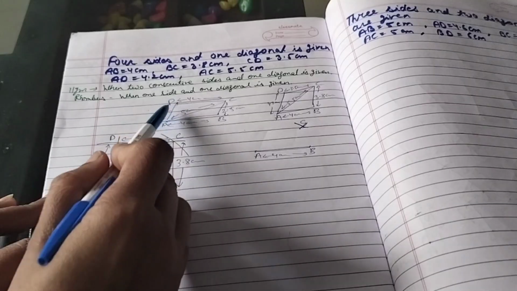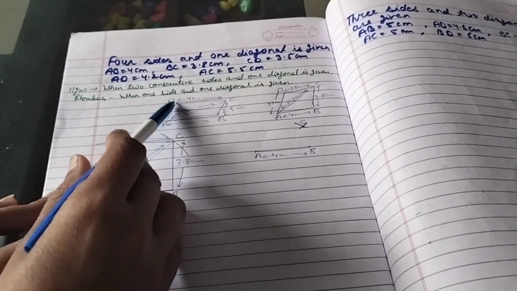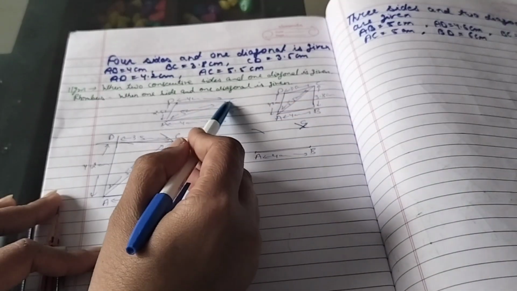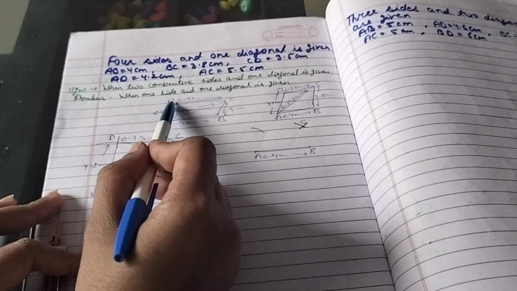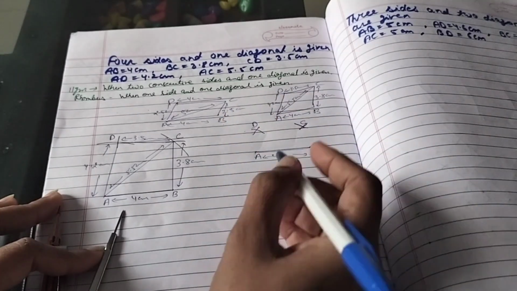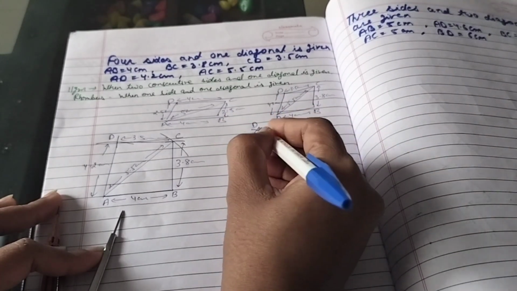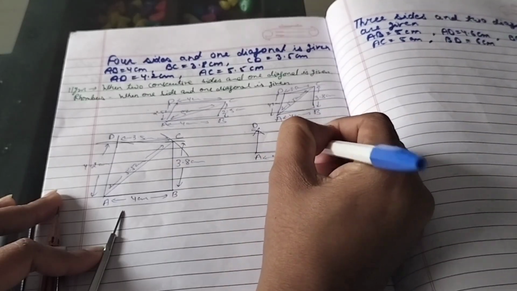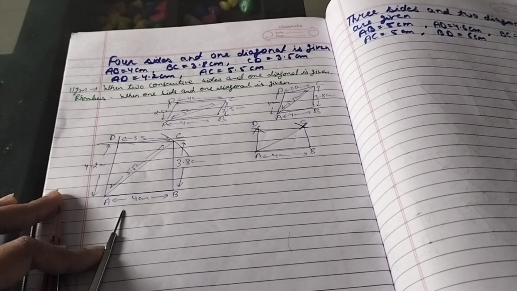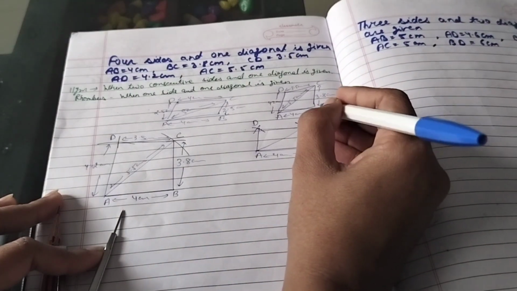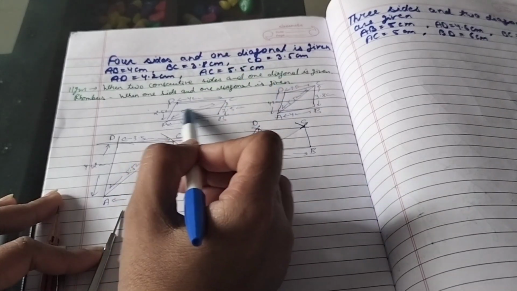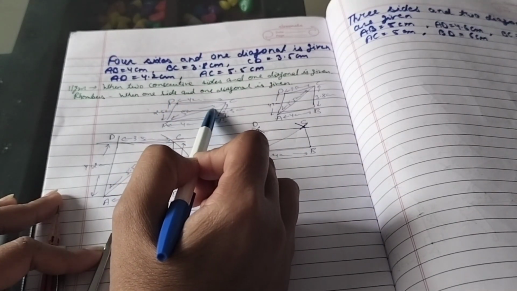Now from A, we will make an arc of 2.5 because A to D is 2.5. And from C, we will make an arc of 4 centimeters because C to D is 4 centimeters. Suppose they intersect at this point, so this will be your point D. We will join all these points. It will be a parallelogram in which opposite sides are equal. This is how, if two consecutive sides and a diagonal are given, we can construct a parallelogram.